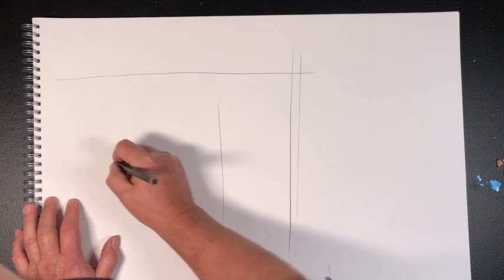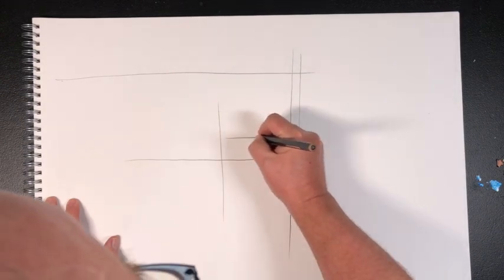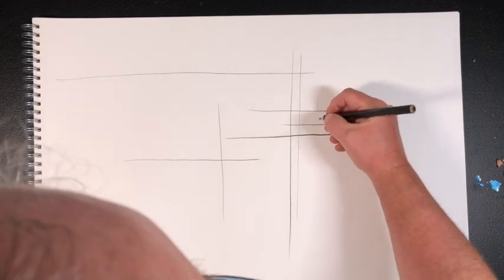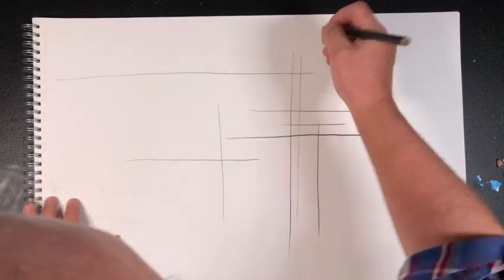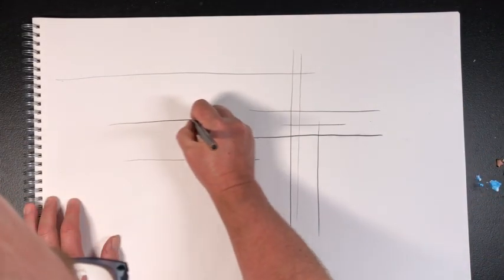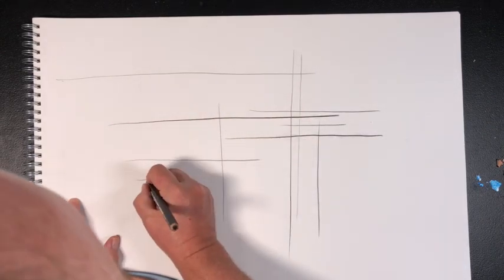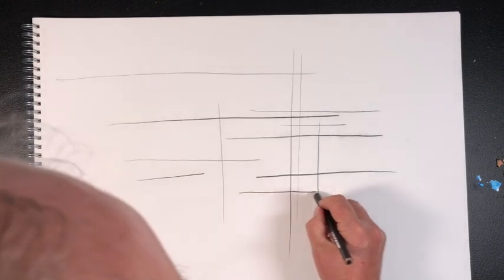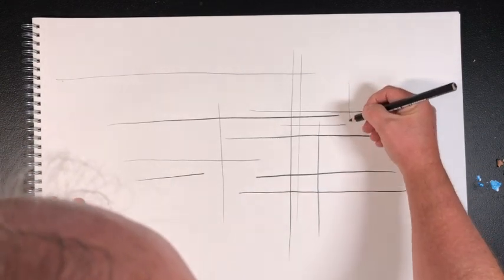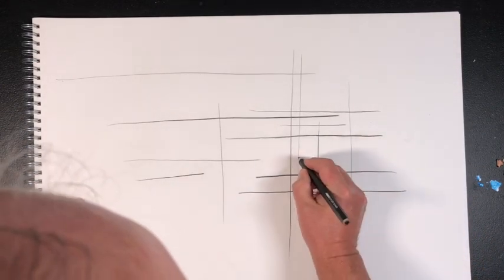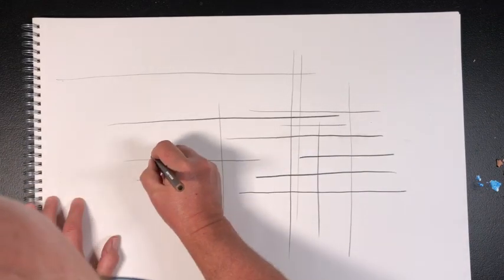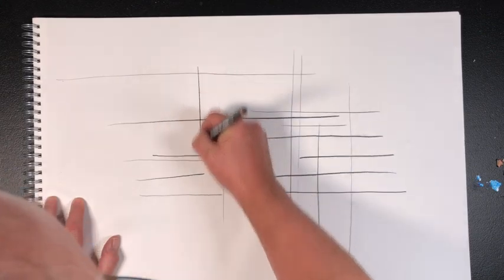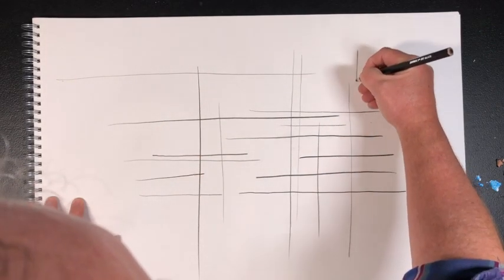I want the lines to primarily follow the vertical and horizontal axis of the paper, meaning I want the lines to be up and down or side to side. And I want you to play with different weights of line. So press harder and press softer. Press harder. Oop, that's a hard one. Soft. Fast and really slow.